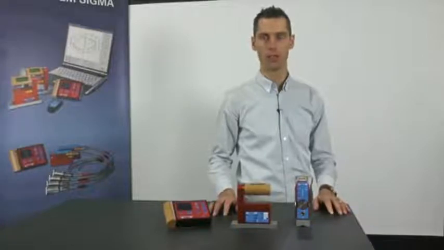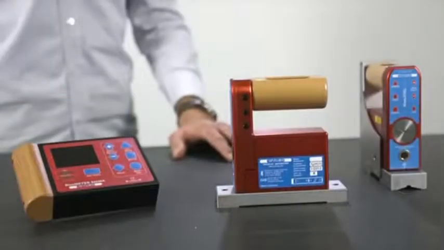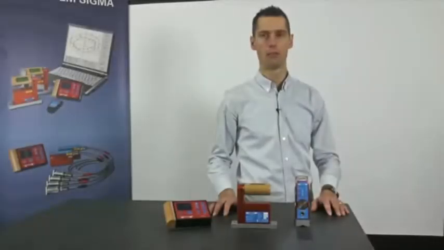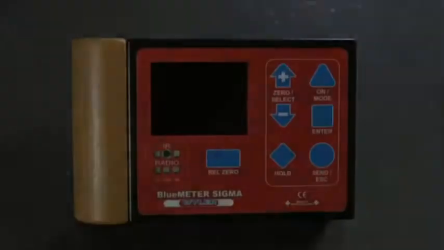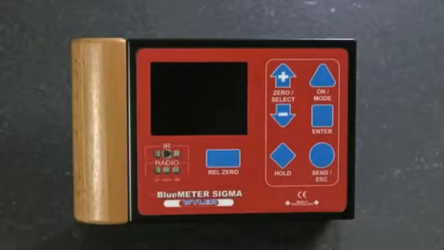I'm going to explain the functions and the operation of the BlueMETER Sigma to you today. With the BlueMETER Sigma, you are able to define functions and to select various graphic visualizations. I'm now going to explain the individual keys of the device to you.